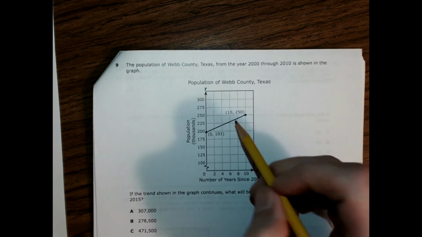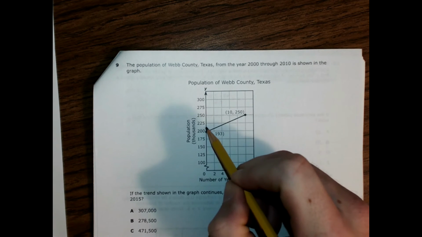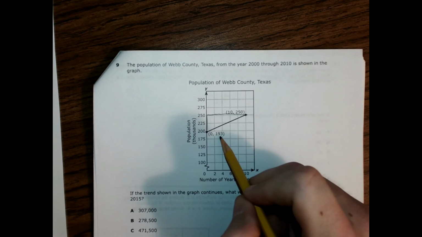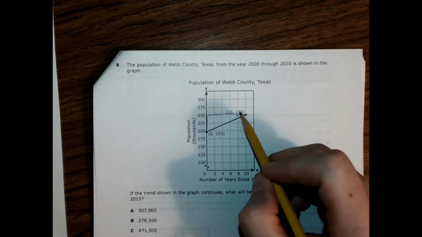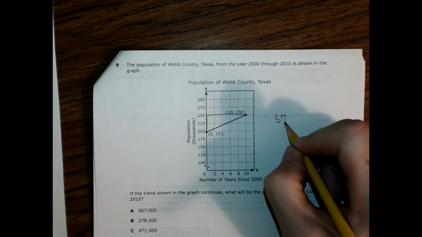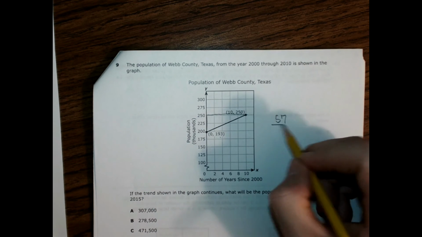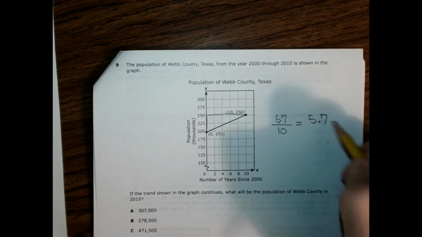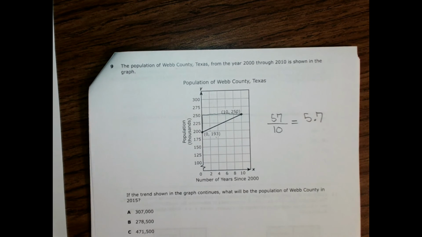Well, how much has the population changed in 10 years? From 193 to 250, that's an increase of 57,000 over the course of 10 years, which makes for a slope of 5.7 thousand.